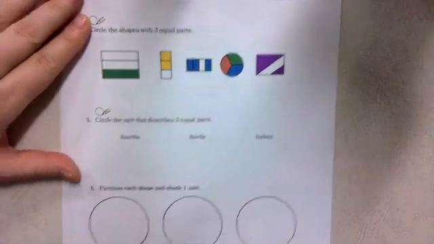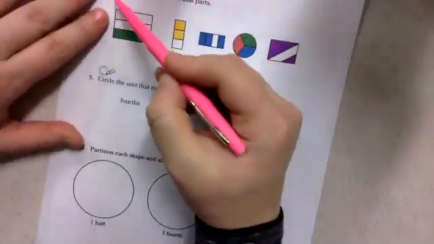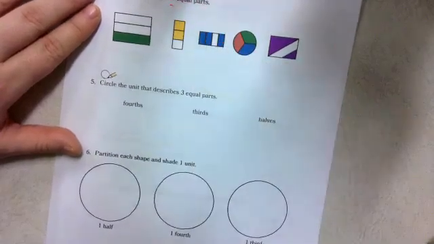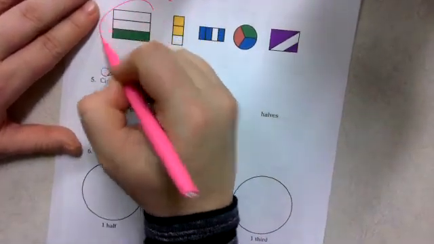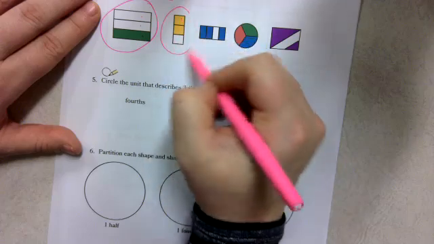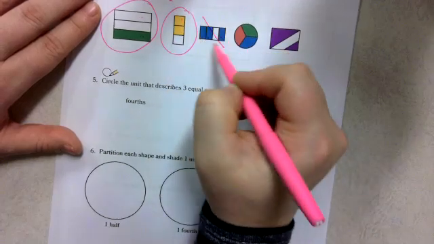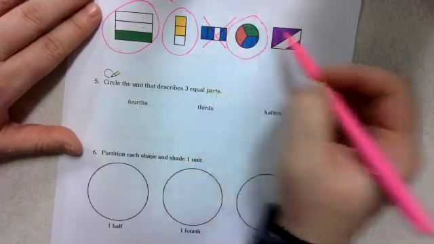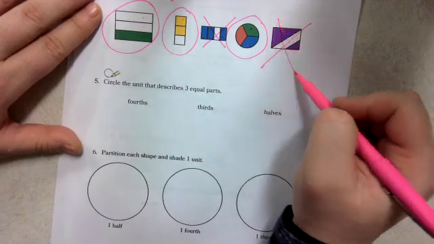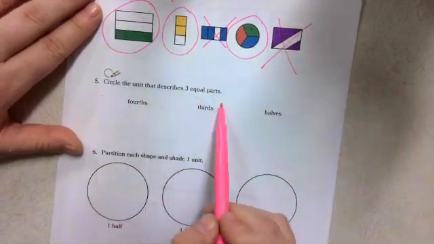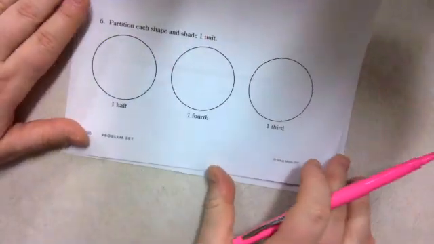As we keep going, and again, you might not get through all of this, and that is perfectly okay. Circle the shapes with three equal parts. Well, 1, 2, 3, yes. 1, 2, 3, yes. 1, 2, 3, 4, no. 1, 2, 3, yes. 1, 2, 3 parts, but they're not the same. This is a much bigger piece than that, so no. Circle the unit that describes three equal parts. Thirds. Partition each shape and shade one unit.